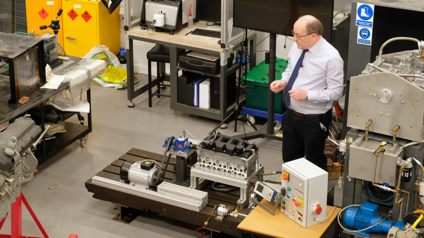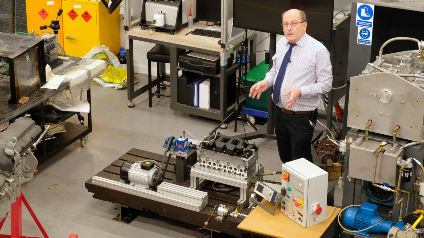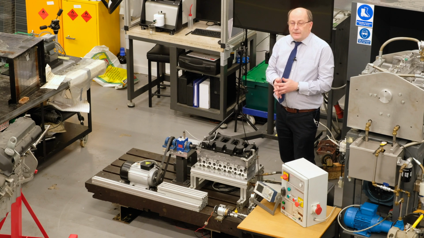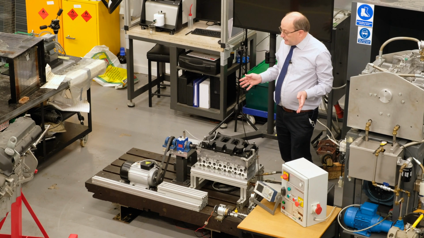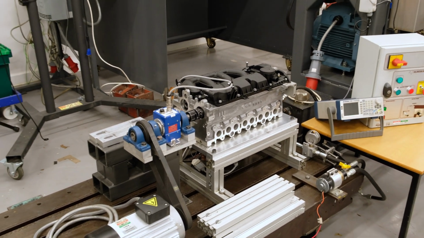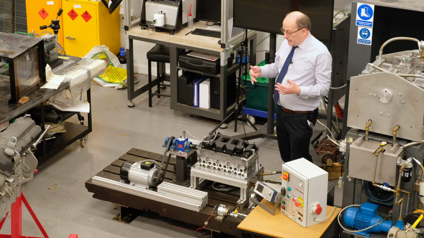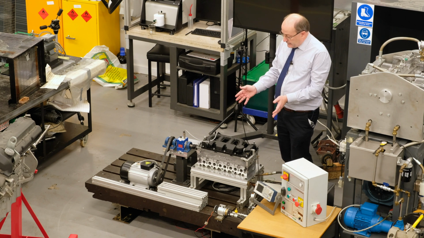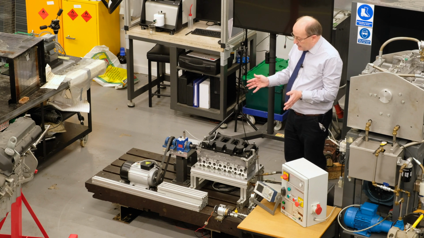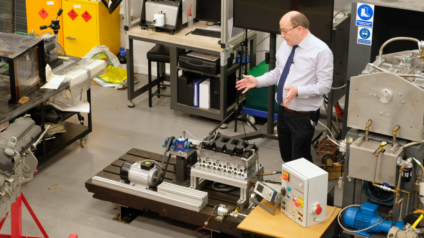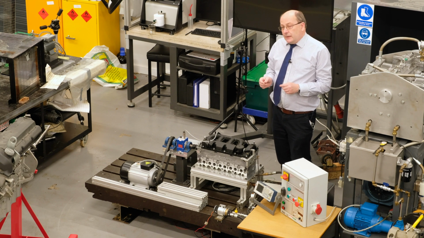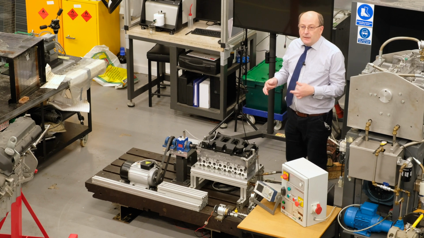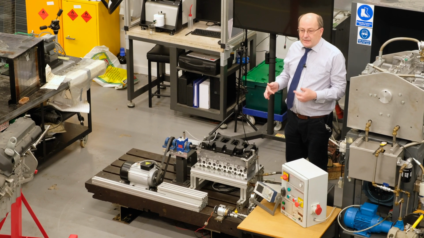This is a typical Part C individual major project. It's a nice balance of experimentation, the rig we see in front of us, and background modelling to actually model the phenomena that take place. What we have is a cylinder head from a 2-litre diesel engine, a production car engine. And what we're interested in is looking at the frictional effects between the camshaft and the roller followers that we have inside there, and trying to minimise the friction between them.